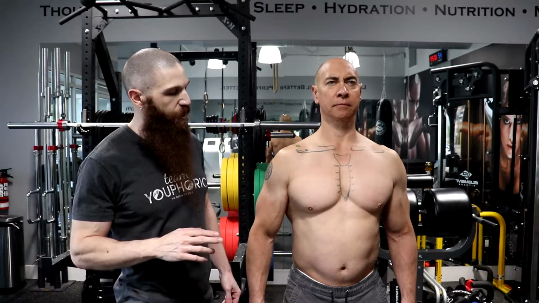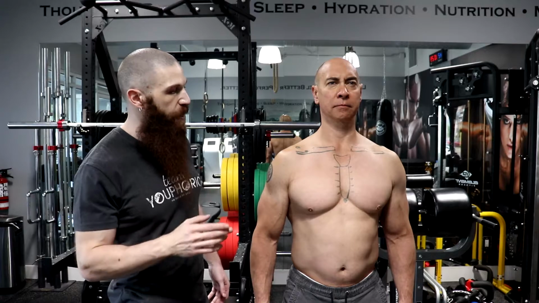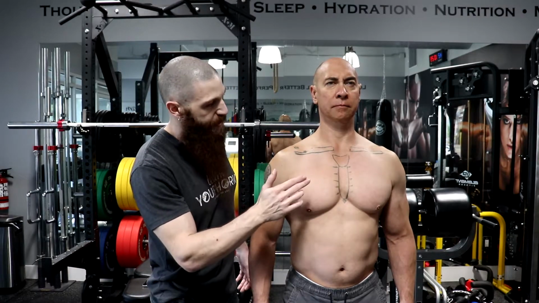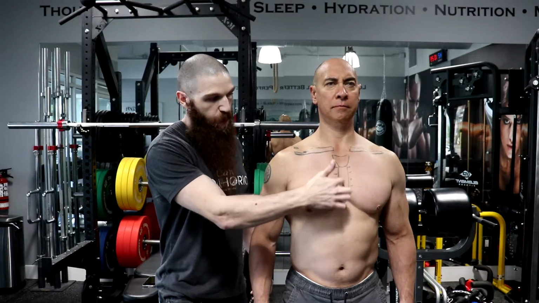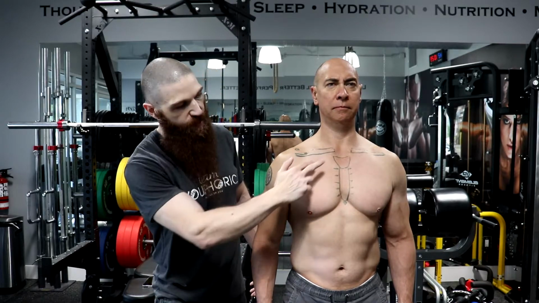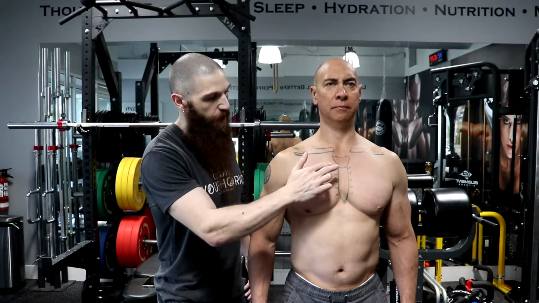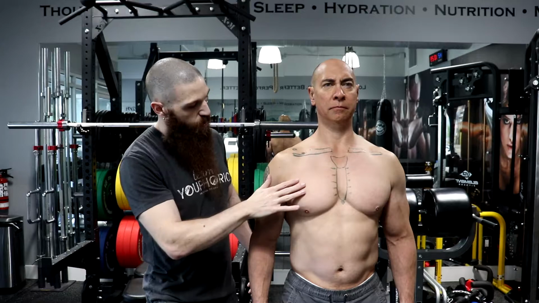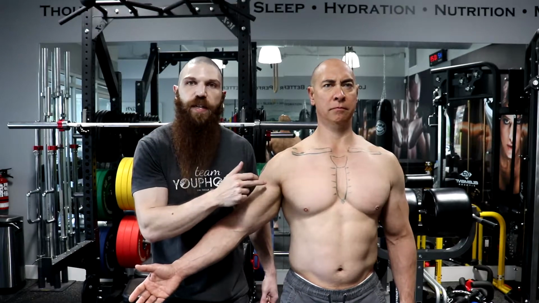For the pectoralis major, there's 2 attachments at the origin. We have the sternal attachment, which attaches to the sternum, this bone right over here, and then we have the clavicular attachment, which is going to attach right over here. Both of them are going to come across and attach right into the humerus.